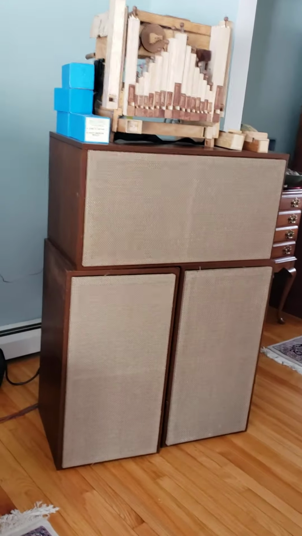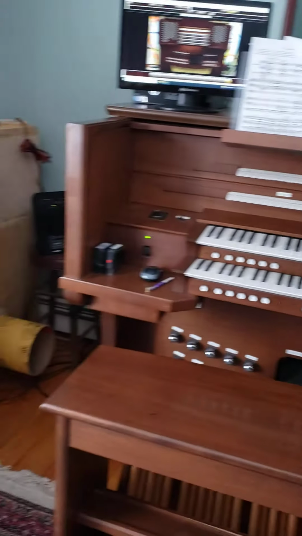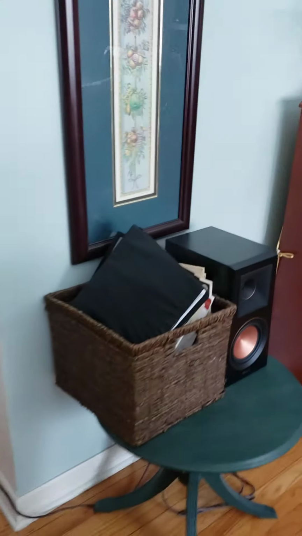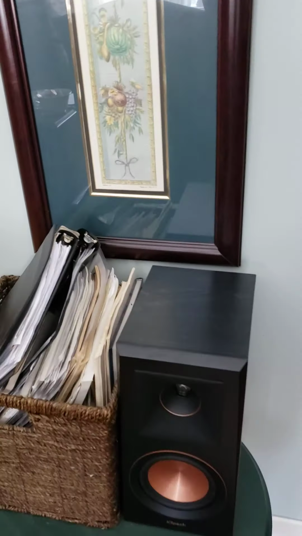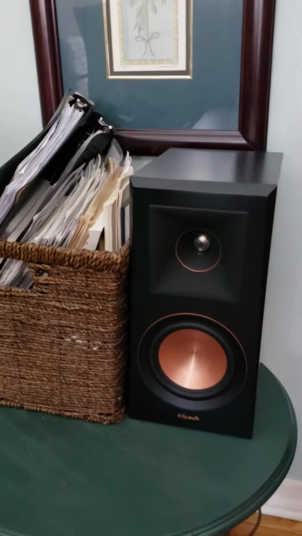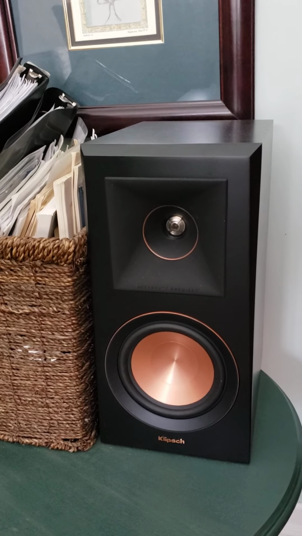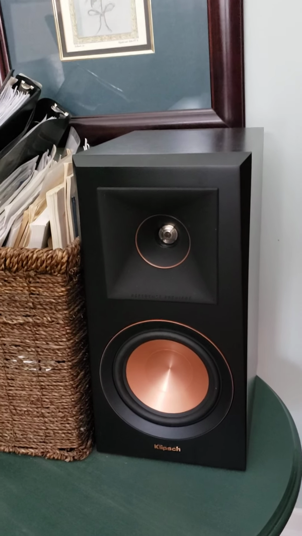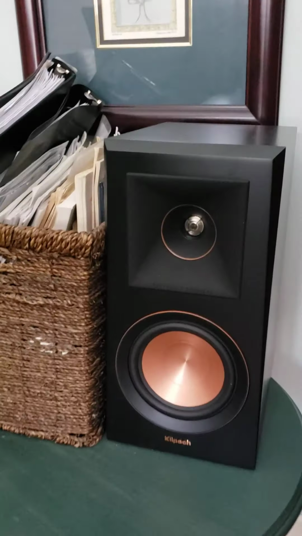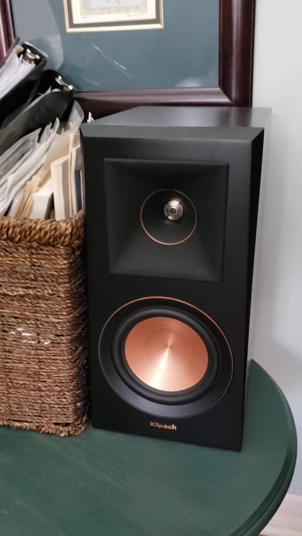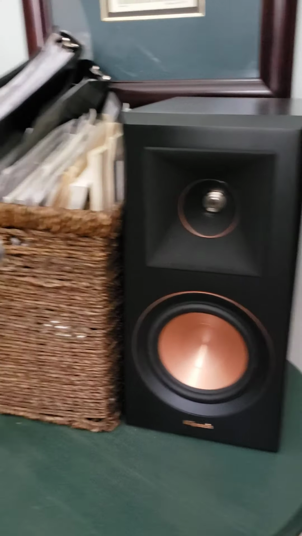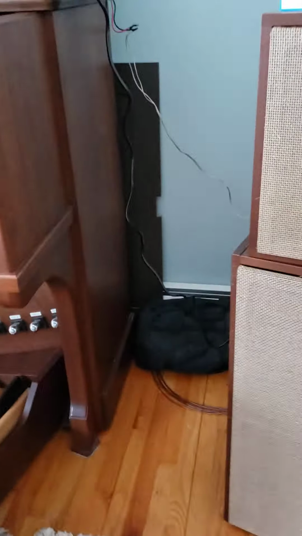So, I have the original speakers that the Allen organ came with, and then I added more speakers to broaden the sound. So for example, it's sort of a surround sound now. These are Klipsch Reference Premier 500 speakers. They're extremely high quality for a lower dollar, and that's why I went with them. They have beautiful warm tone, which the original organ was missing, in a sense, I suppose you could say.